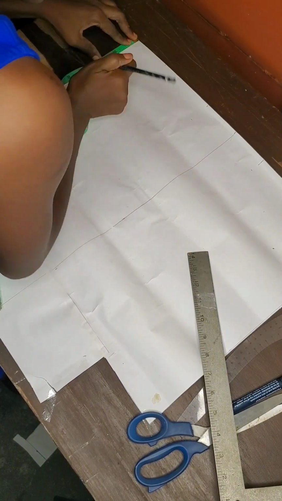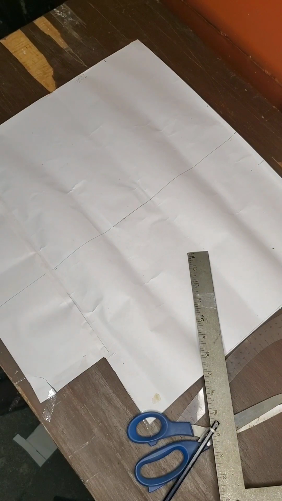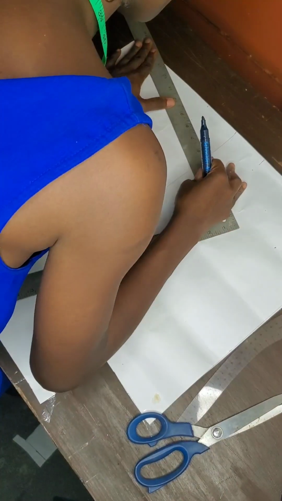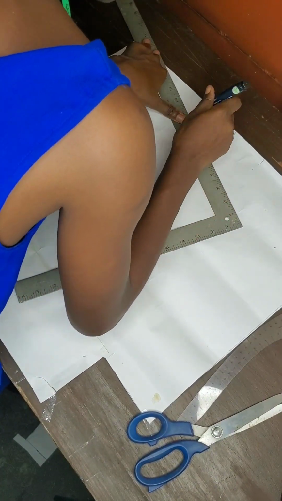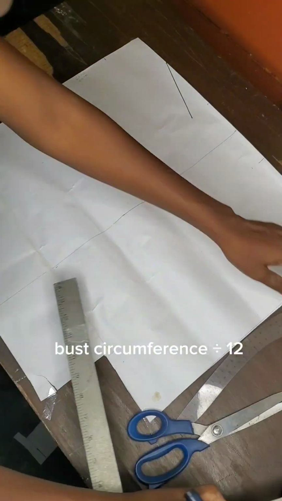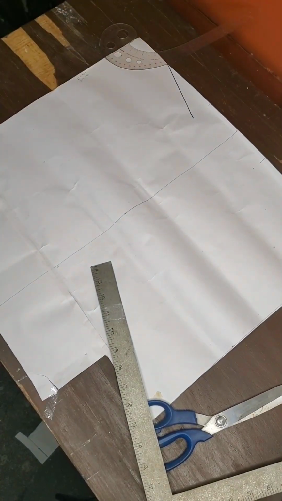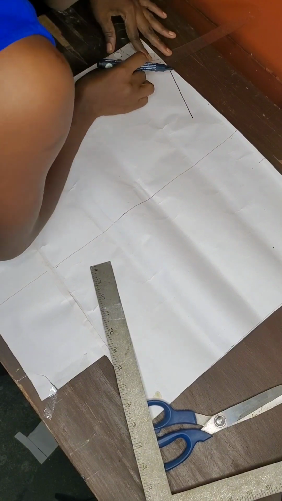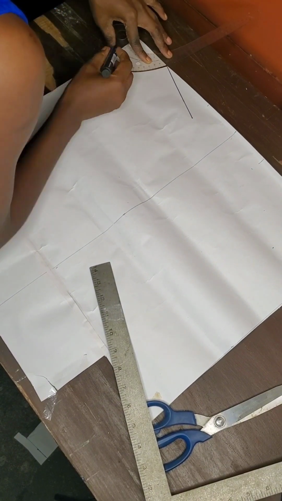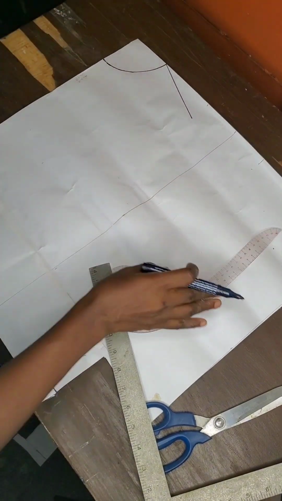Then to get your neck width, you divide your bust measurement by 12. That's how you get your neck width. So if my bust is 36, that's 36 divided by 12. That's 3 inches. I hope you understand.